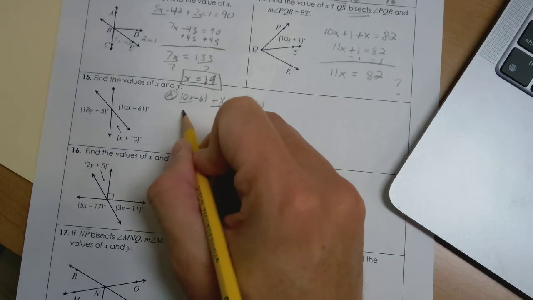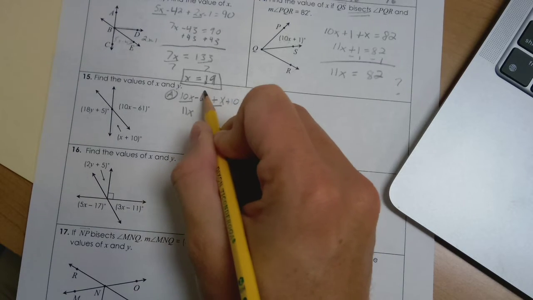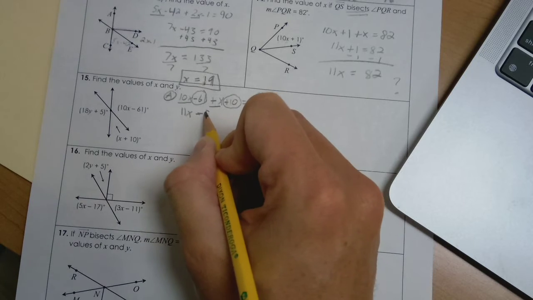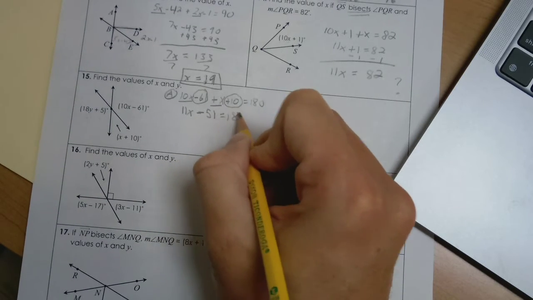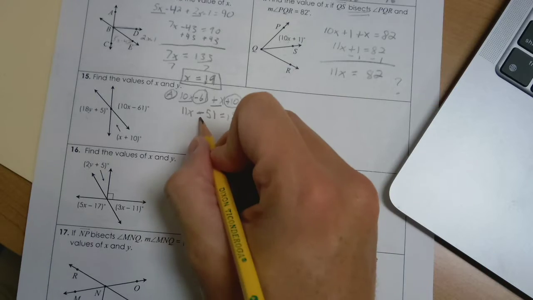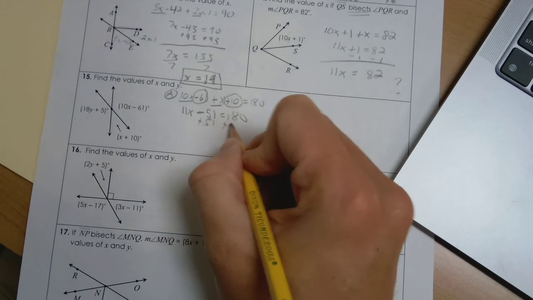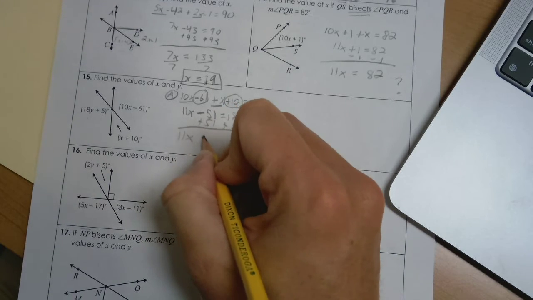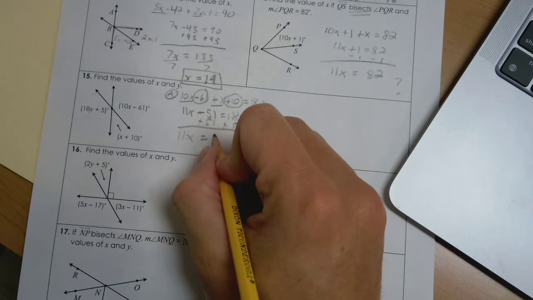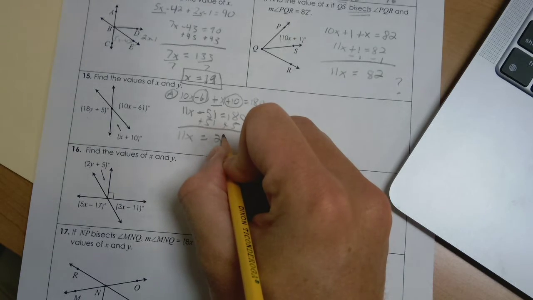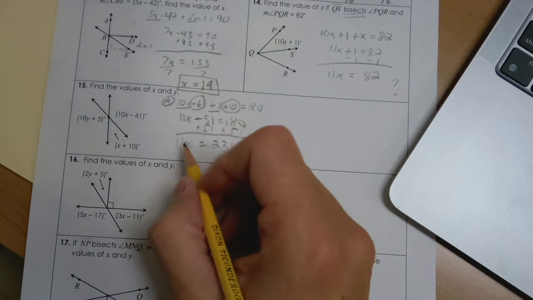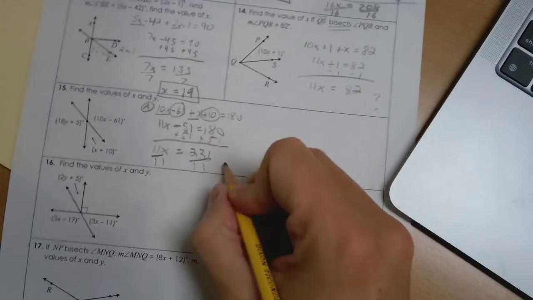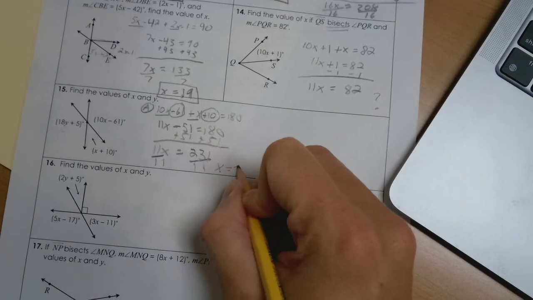Combine like terms, that is 11x minus 51 equals 180. Okay, now we have to add to the other side. We are left with 11x equals 231. Okay. Now you divide 231 by 11 and you get x equals 21.